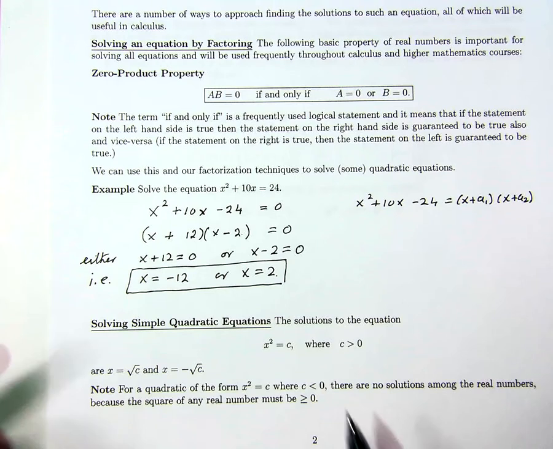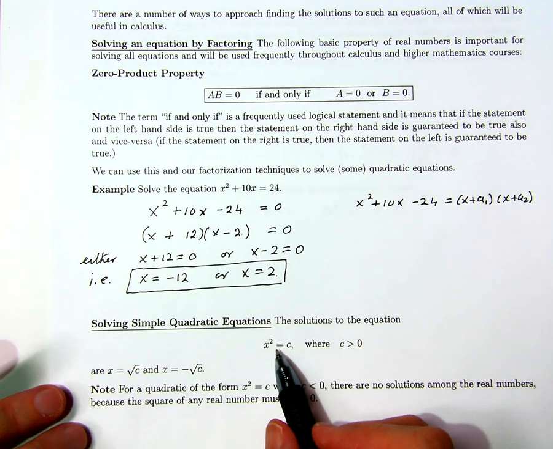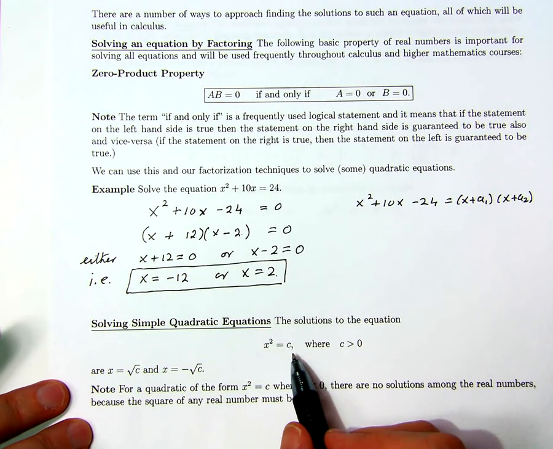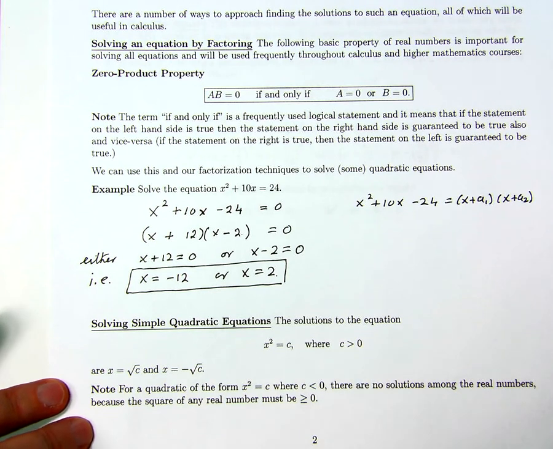If I'm given a simple quadratic equation, x squared equals c, where c is some number greater than 0, then it's very easy to solve this. X is either the square root of c or negative the square root of c.